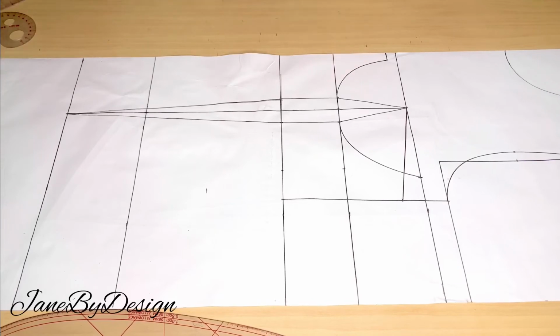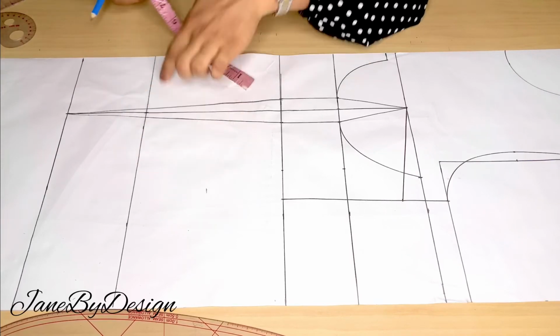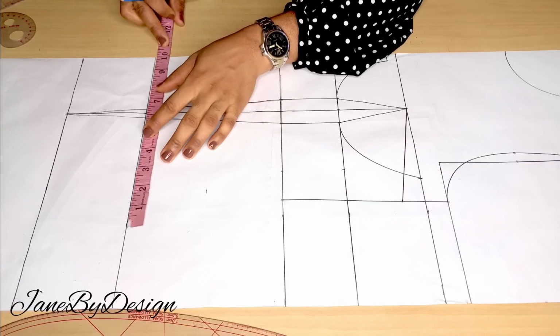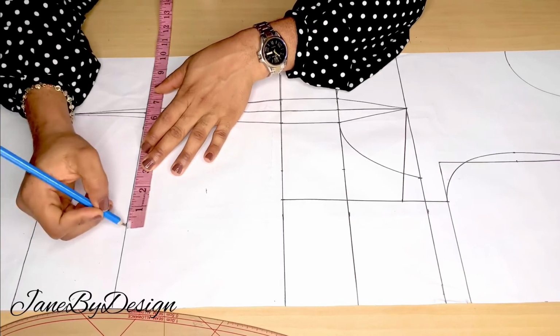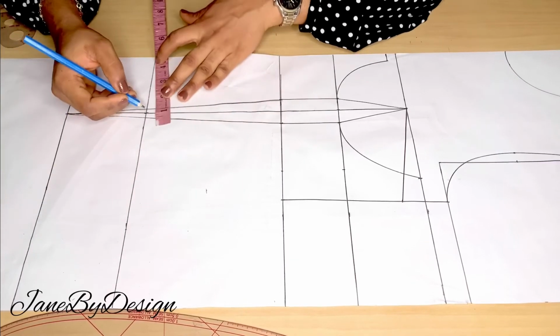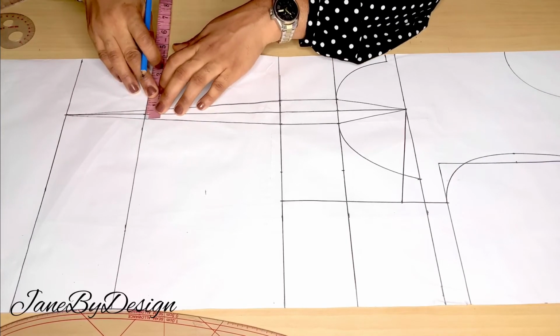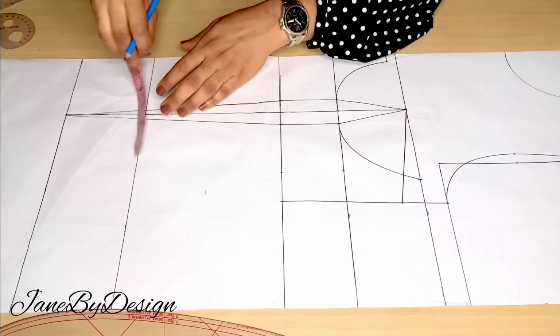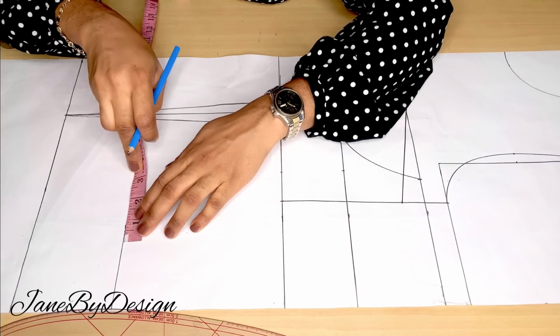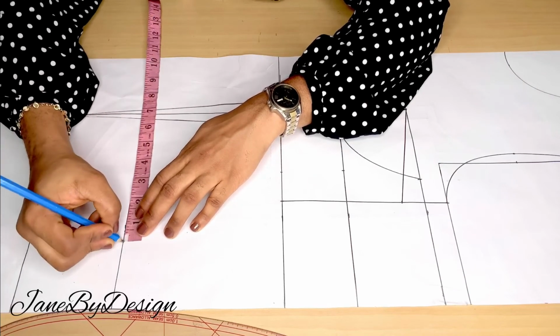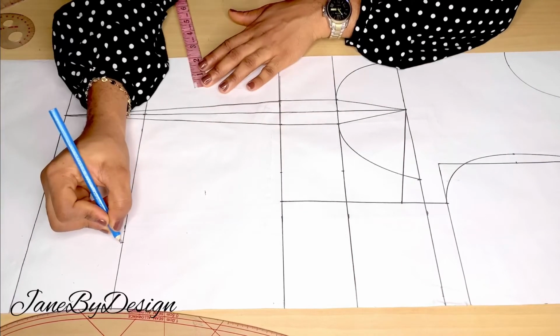Now I'm going to place my hip circumference on the hip line. So my hip circumference is 40 divided by 4. I've placed a mark there. Now you can see there's a dart running in between that hip line, so you measure that and then replace it back on the side right there. So that's what I've done here.